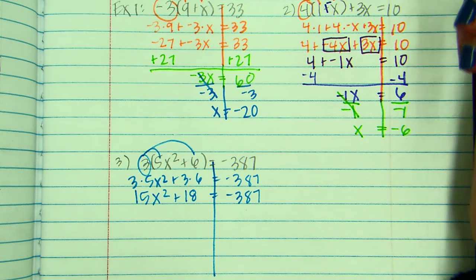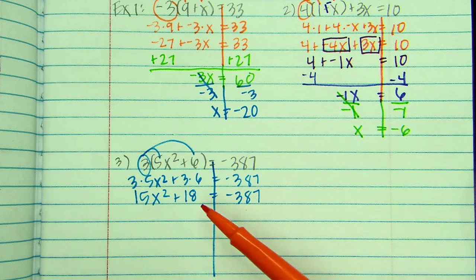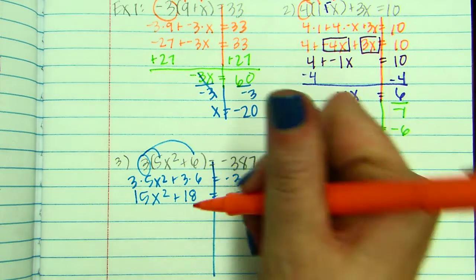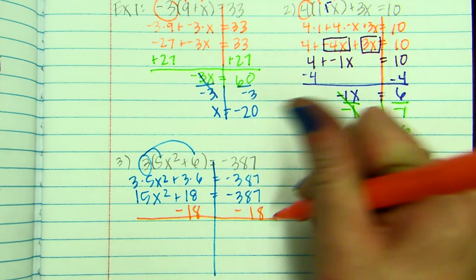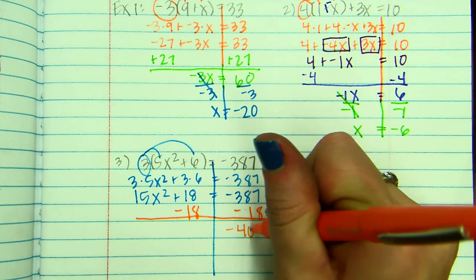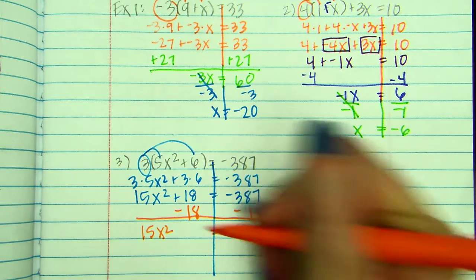And then I go on to step 2, which is combine like terms. These two are not like terms, though, because they don't have the same variables with the same power. So I'll go on to step 3, which is undo addition. I have a plus 18, so I'll subtract 18. Here we have to be very careful. This means negative 387 minus 18, which will give me negative 405. This becomes 0, but I still have a 15x squared over here.